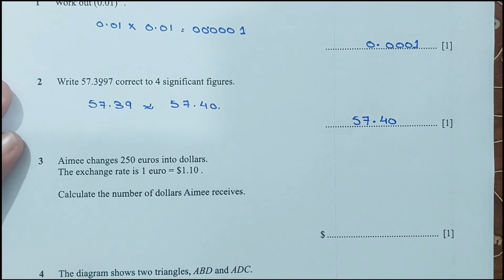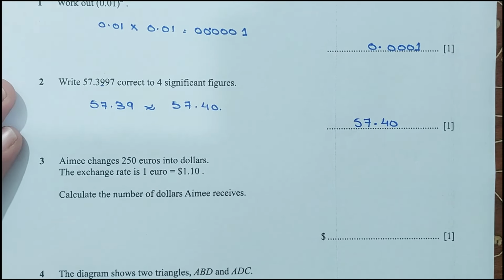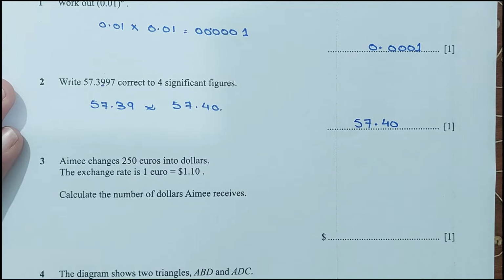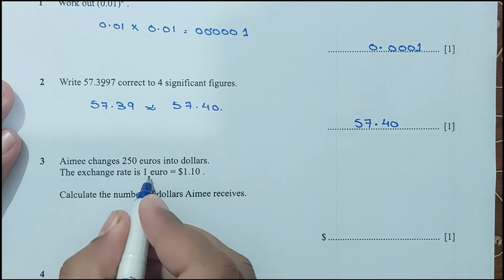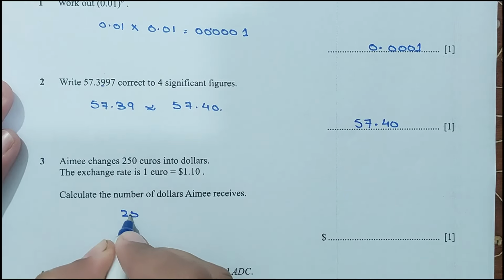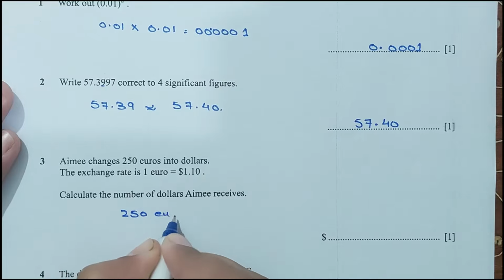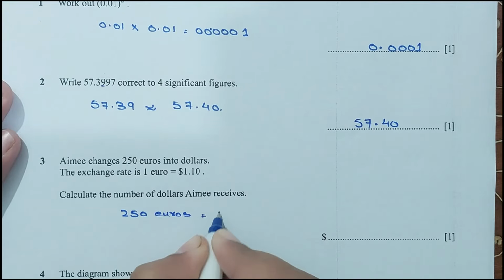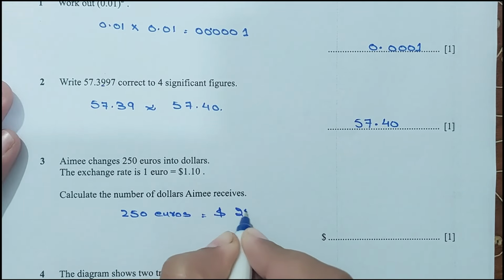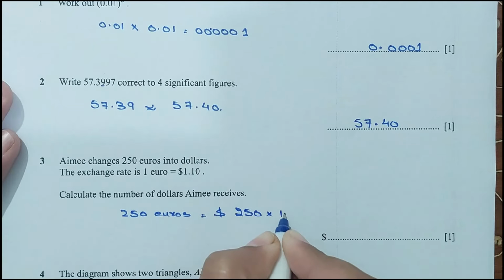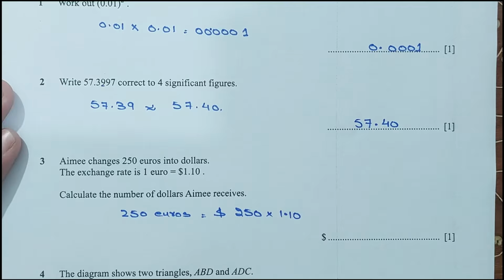Question number 3, Amy changes 250 euros into dollars. The exchange rate is 1 euro is $1.10. Calculate the number of dollars Amy receives. Okay, 250 euros. So if 1 euro is this much, what is 250 euros? In terms of dollars, that is 250 times 1.10, right?